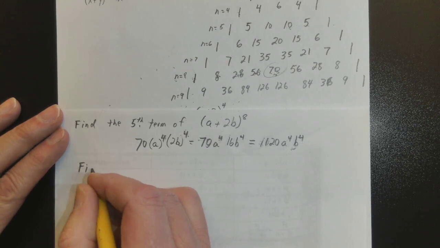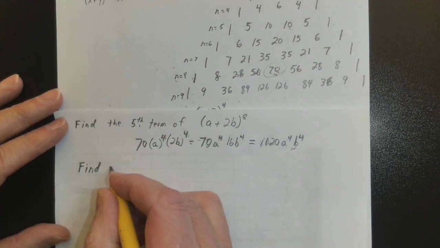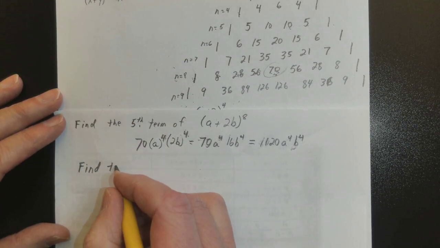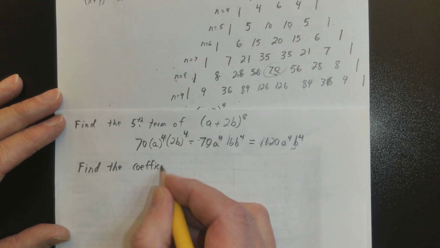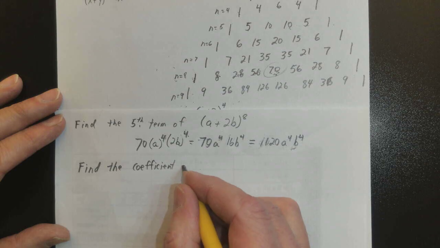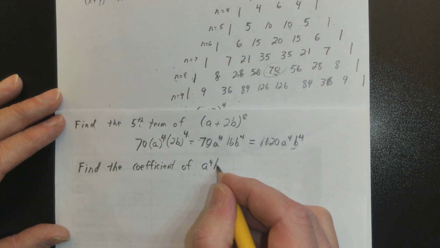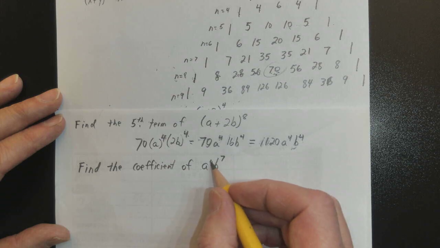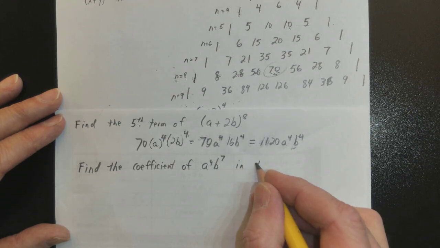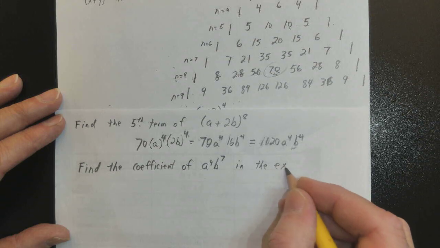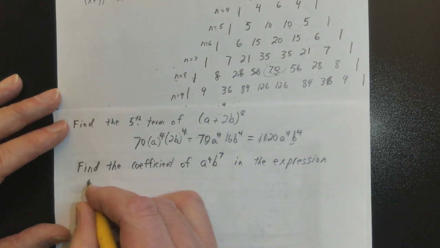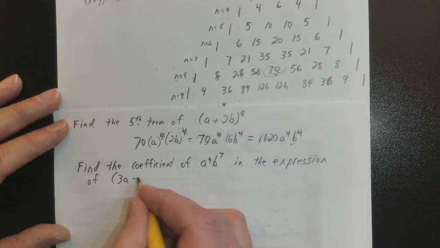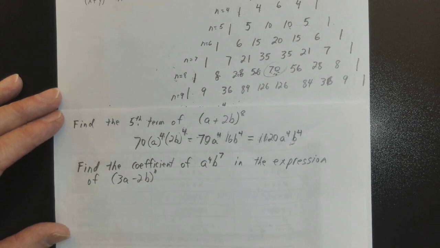Okay. I don't have a big enough triangle here, and I'm running out of room on the one I got. Find the, for this example, the formula would probably be better, but I'm still going to just stay with Pascal's triangle at this point. Of a to the 4th, b to the 7th, in the expression of (3a minus 2b) to the 11th power.